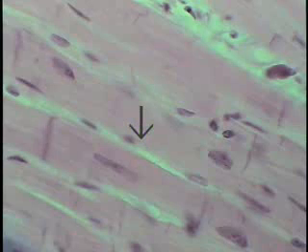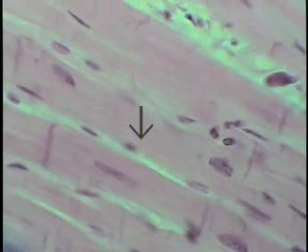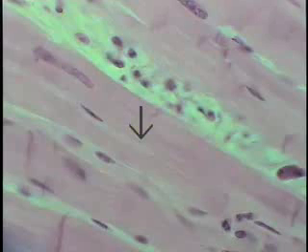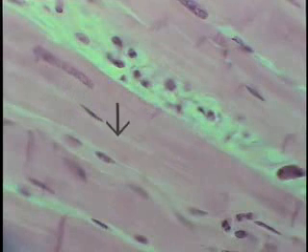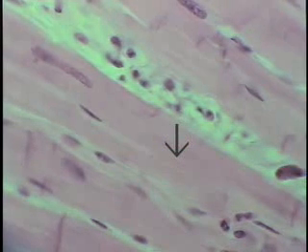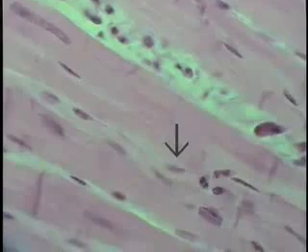Once again, the dense staining nuclei in the gaps are endothelial cells, as capillaries surround these individual muscle cells. If one courses along, you can see the myofibrils quite well filling the interior of the cardiac myocytes or cardiac muscle cells. And again, intercalated discs, even though we're not seeing the cell cut perfectly throughout its entire length.